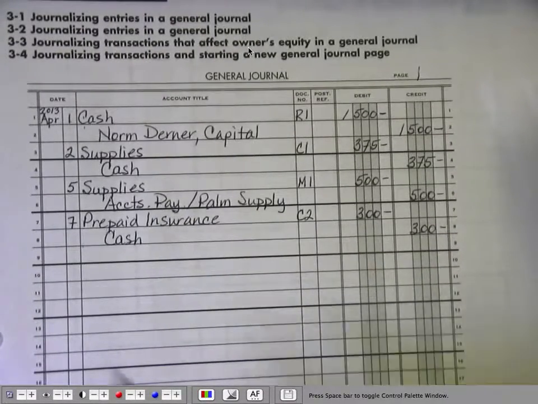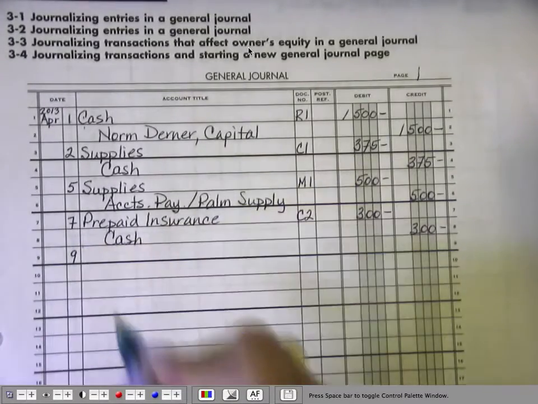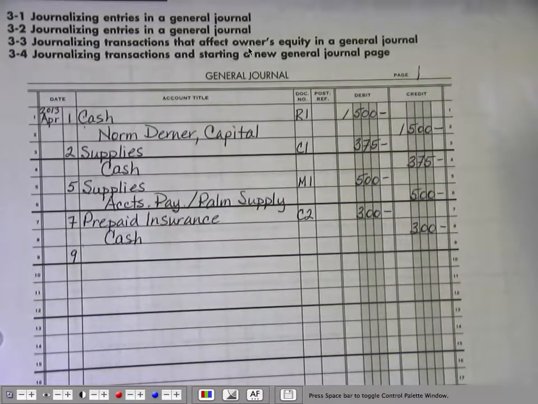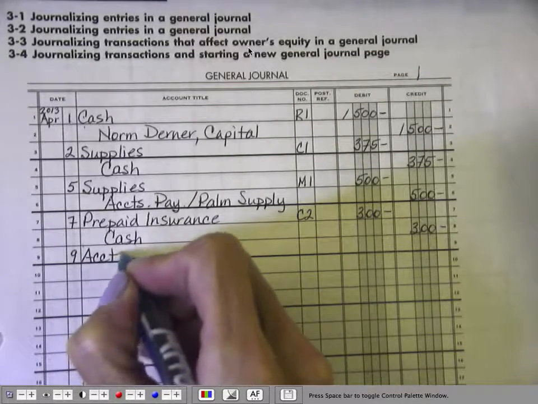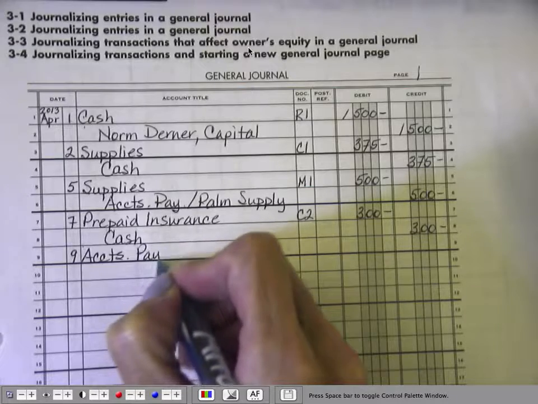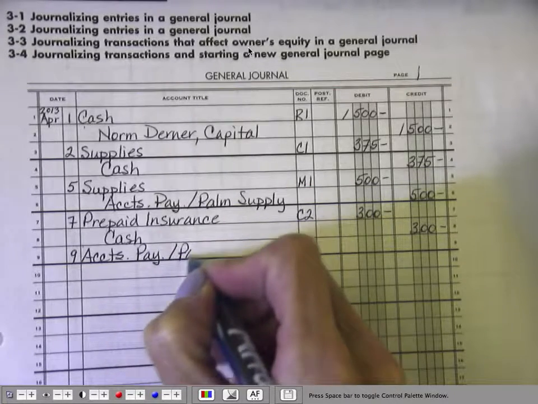On the 9th, so I'm going to put my date in. Paid cash on account of Palm Supply, $250. Check 3 was written. What are my two accounts? Cash and accounts payable Palm Supply. Which one got debited? Accounts payable. So we're going to write that in on the first line, all the way over at the margin. Accounts payable, Palm Supply.